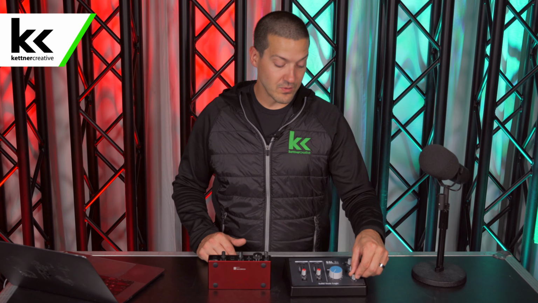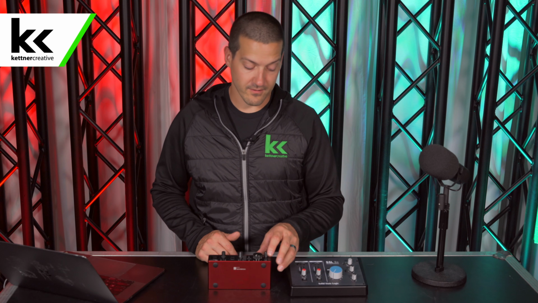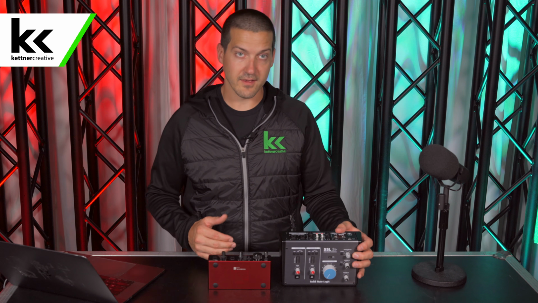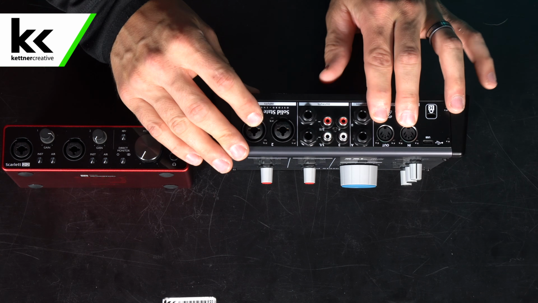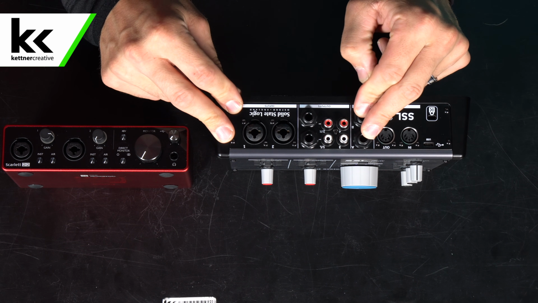You also get 2 different headphone jack volumes on the SSL2 Plus, and you only get 1 on the Focusrite Scarlett. And on the back of the SSL2 Plus, some additional things that the Focusrite Scarlett doesn't have. It has MIDI in and out, it has RCA outputs, and it has 2 headphone jack outputs.